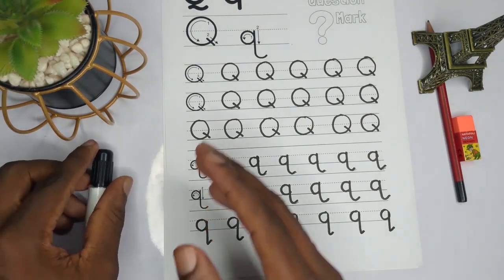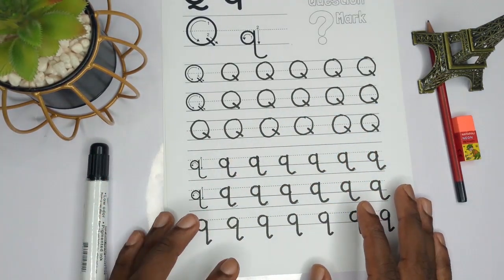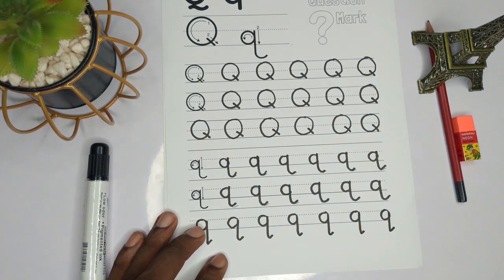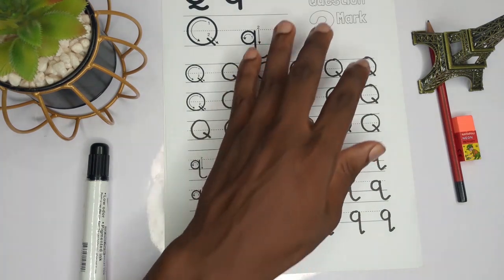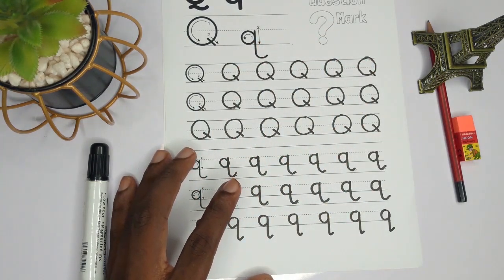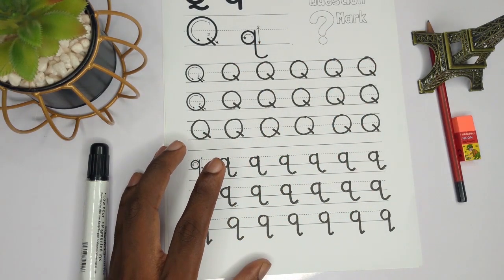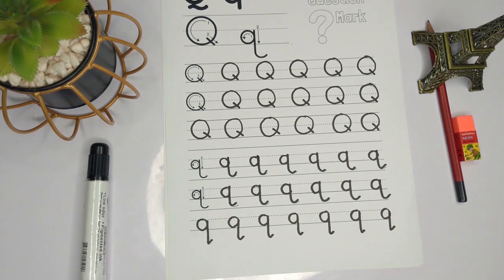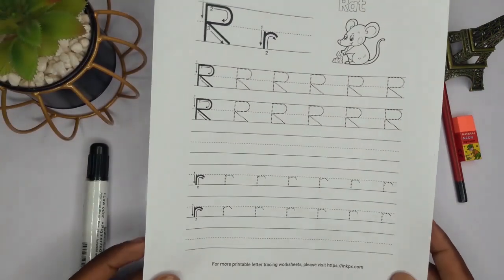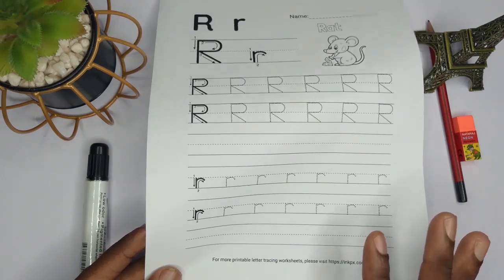Now you know how to write the capital alphabet Q and then the small alphabet Q in the English language. Now Q stands for a lot of words. One example is question mark. Another word that Q also stands for is Queen. Queen of England. All right, so in the next video we'll be looking at how to write the next alphabet after Q, which is R.